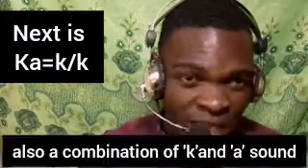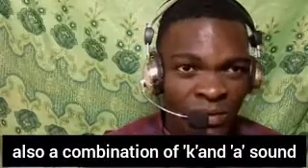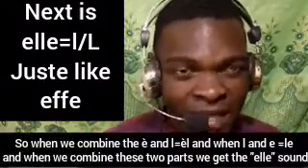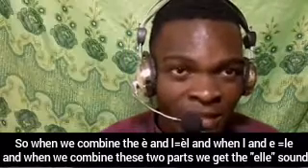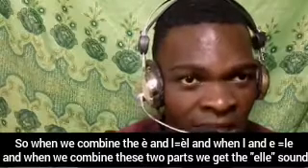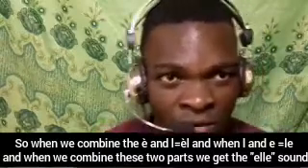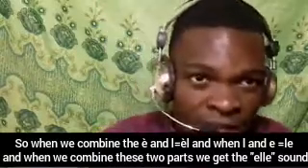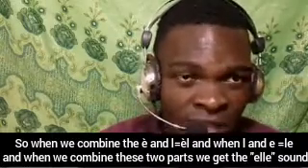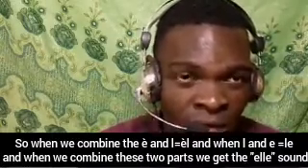Next is K. Also a combination of the A and the K sound. Next is L. Just like F. So when we combine the A and the L, we get the L. When we combine the L and the E, we get the L. And when we combine those two parts, we get the L sound, right? So the verb pronunciation of that letter is L.